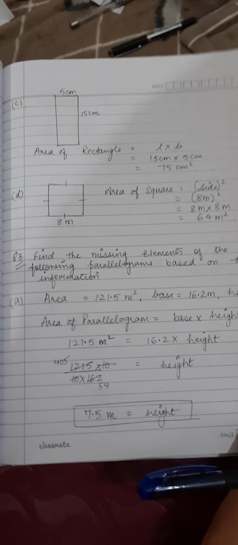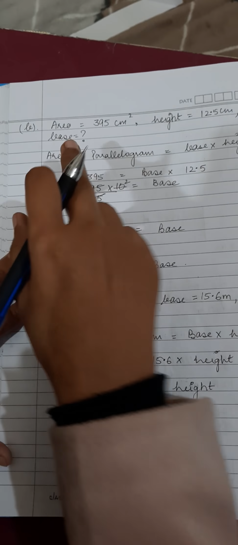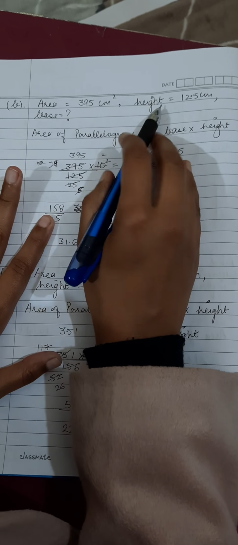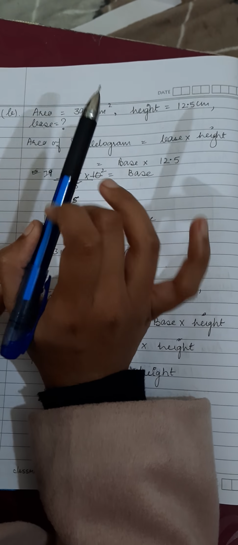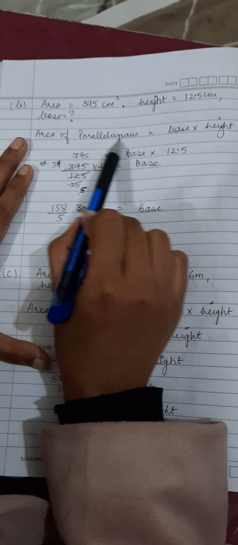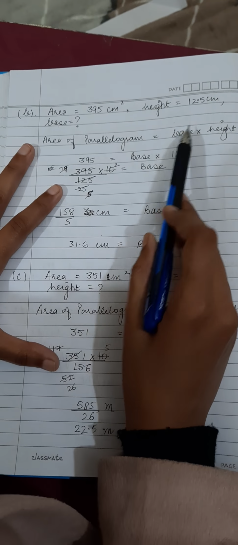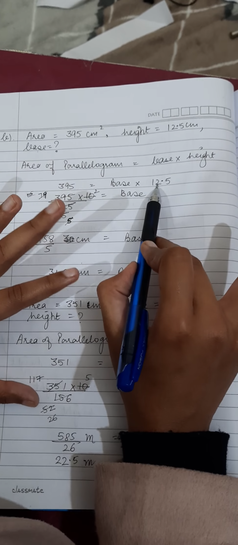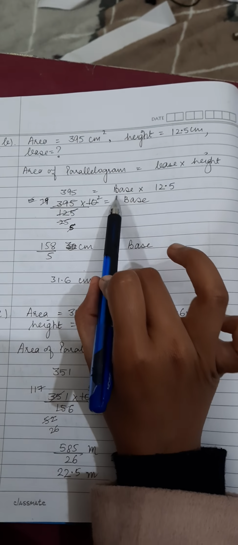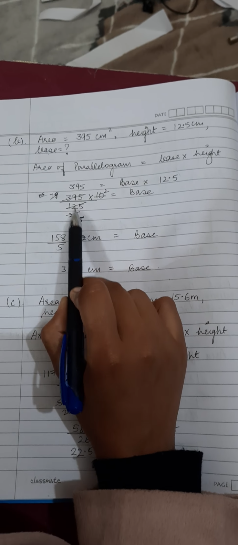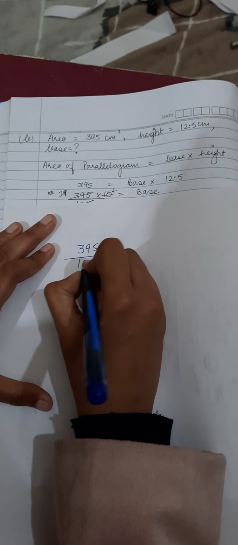Now let's do the next one, B part. In the B part, area is given to you, 395 centimeters square, height is given and you have to find the base. Now again, the area of a parallelogram is base into height. Area of parallelogram is 395. Height is given 12.5. Place the value at the place of height, 12.5, and you have to find the base. Now when these two are multiplied with each other, this 12.5 will go to the other side and divide. This will come out to be 395 upon 12.5.